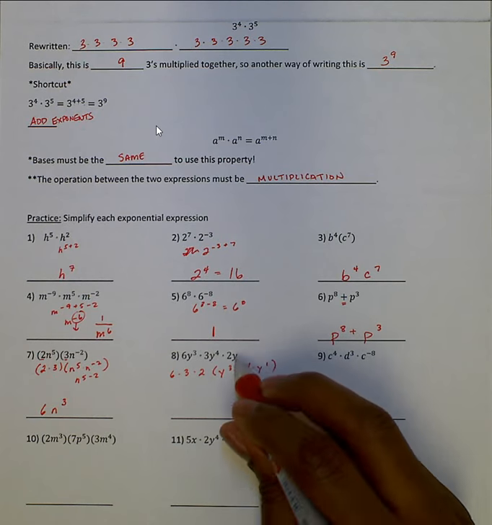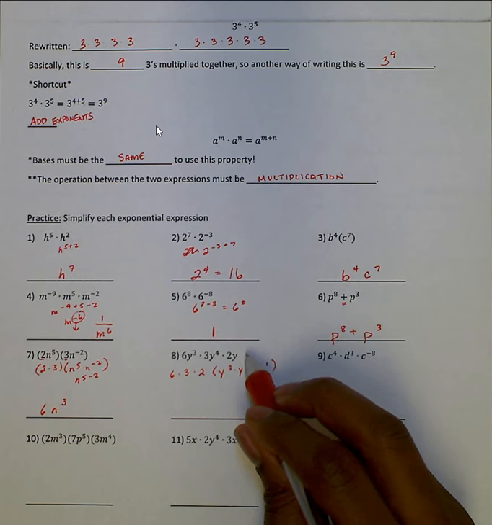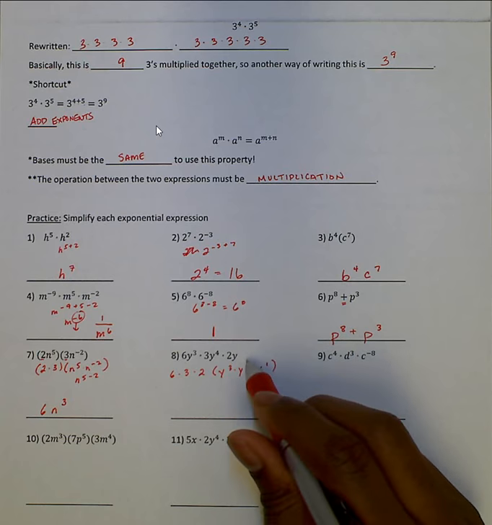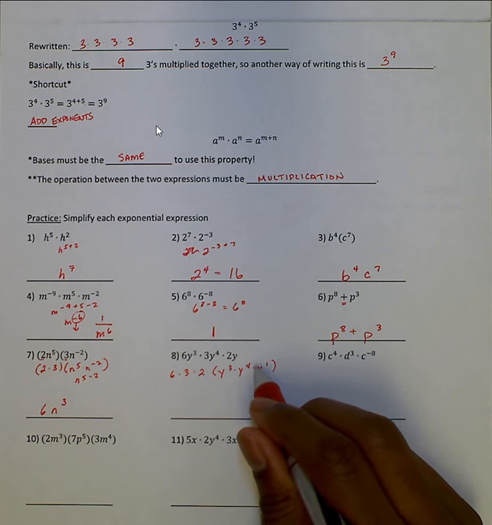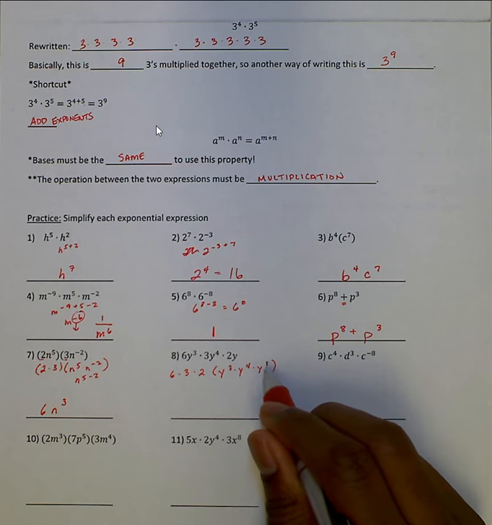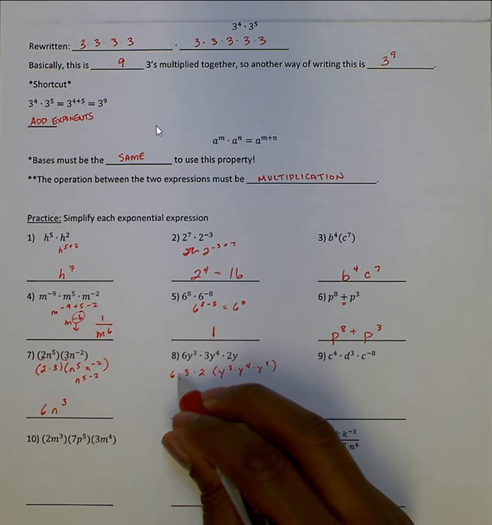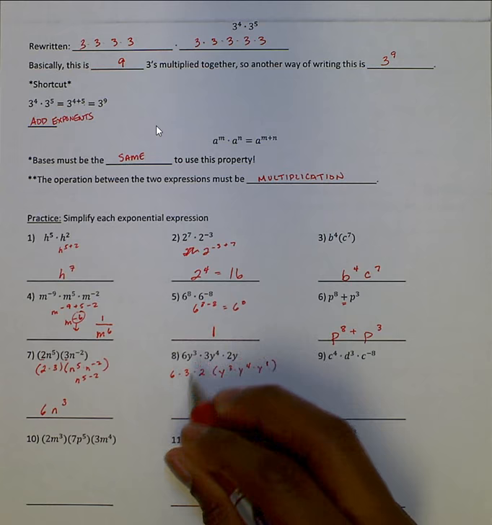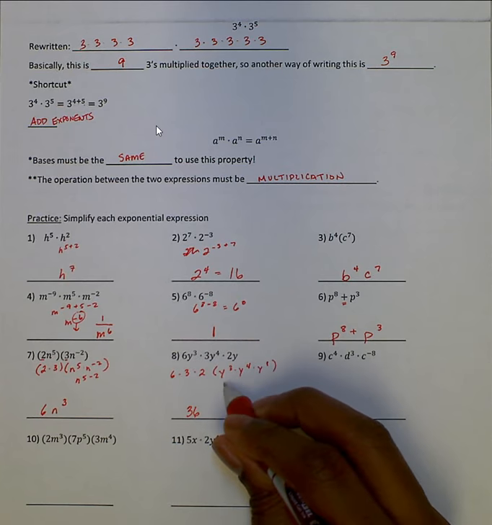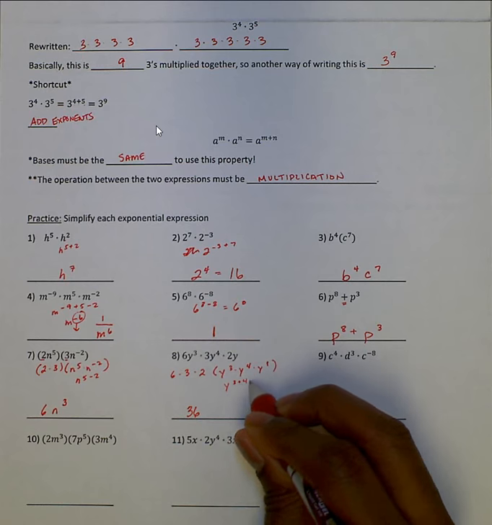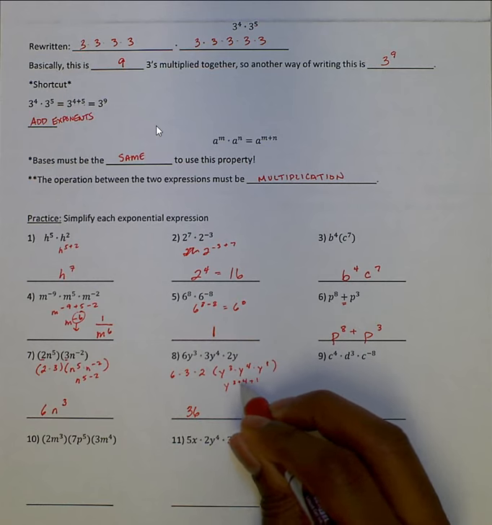Any number that has no written exponent, remember that exponent's 1. When I write this down, especially if I've dealt with a lot of numbers, I write this 1 here so I can remember that I need to add that to this exponent. So 6 times 3, 18 times 2, 36. Got that down. Then I have y, 3 plus 4 plus 1, y to the 8th.